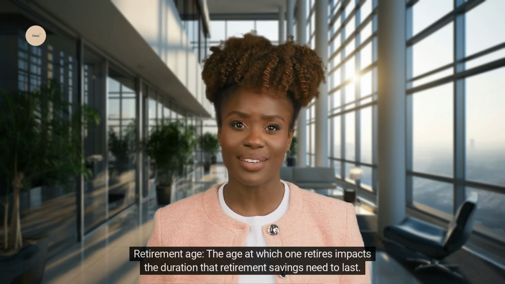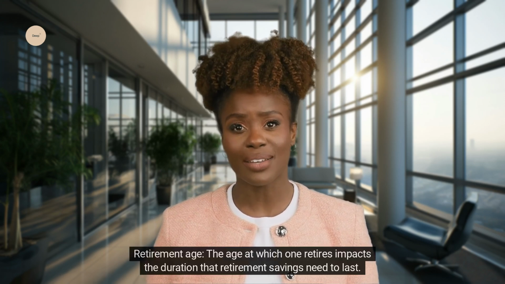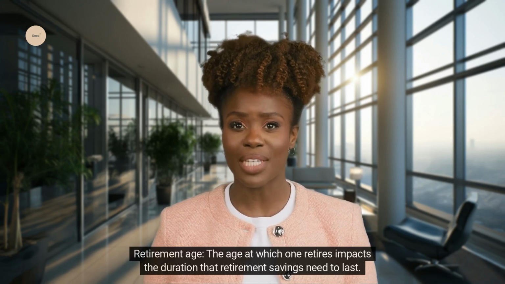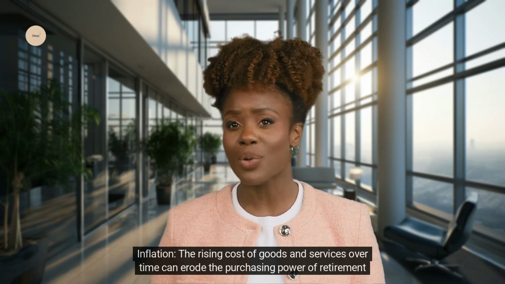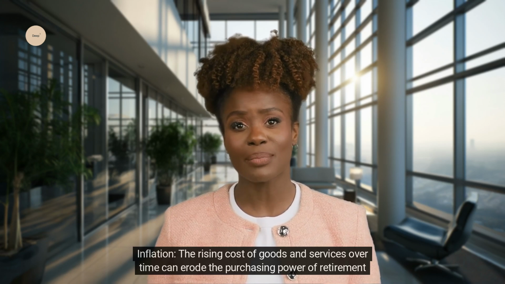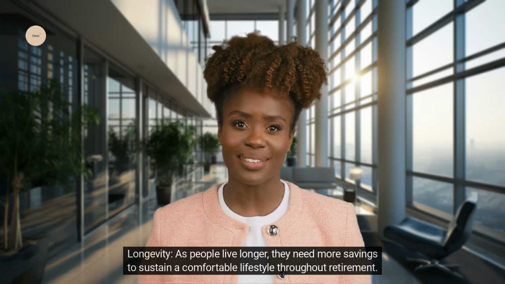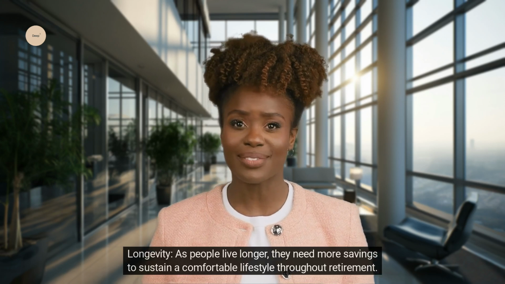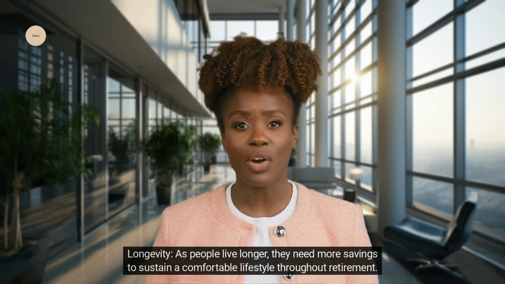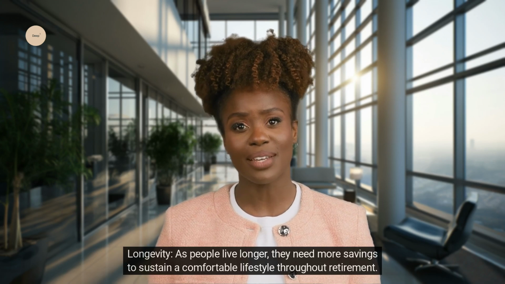Retirement age. The age at which one retires impacts the duration that retirement savings need to last. Inflation. The rising cost of goods and services over time can erode the purchasing power of retirement savings. Longevity. As people live longer, they need more savings to sustain a comfortable lifestyle throughout retirement.